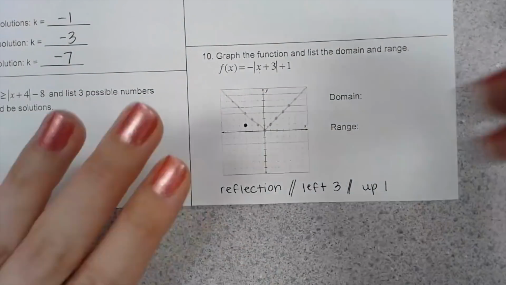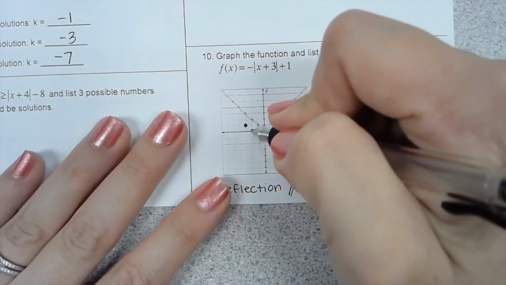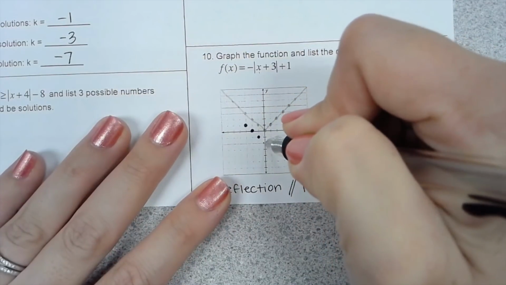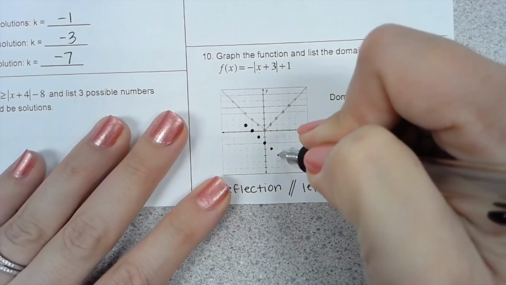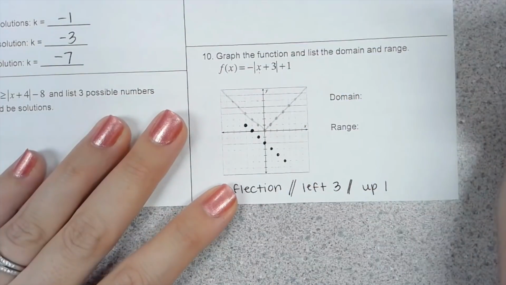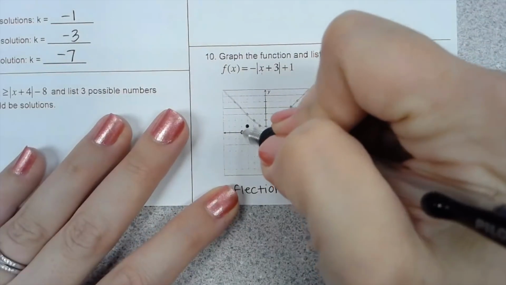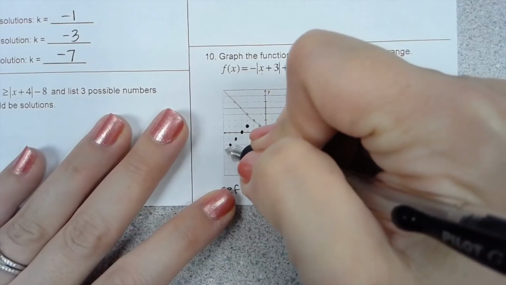So when you do this, you're going to go down 1, 1 to the right, down 1, 1 to the right, down 1, 1 to the right. And so that pattern would continue. And then you'll also go down 1 and 1 to the left. And that pattern would continue.